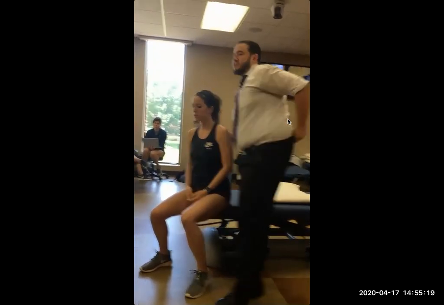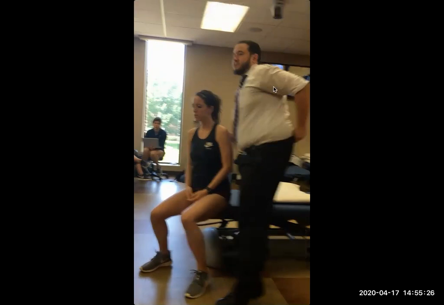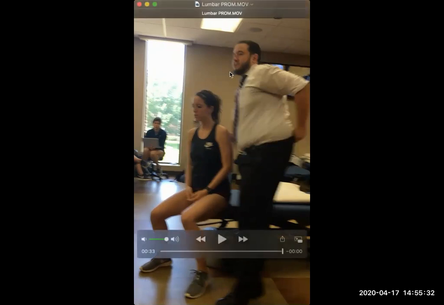Not the best view there, sorry, especially the last one. But I figured that it was better to have that than see it with the skeleton. So hopefully that was helpful for you.